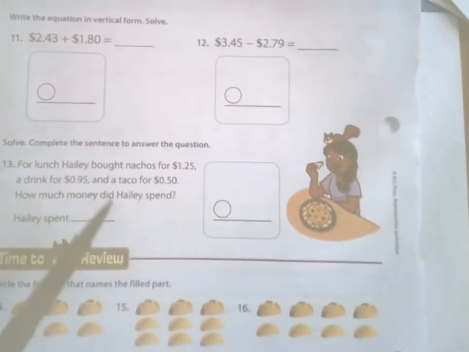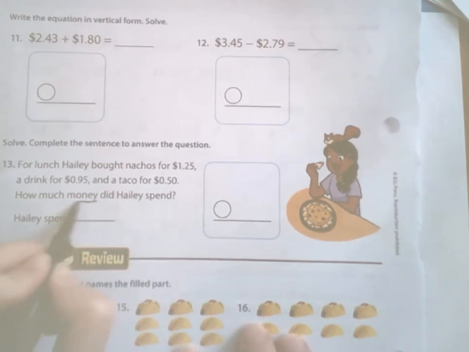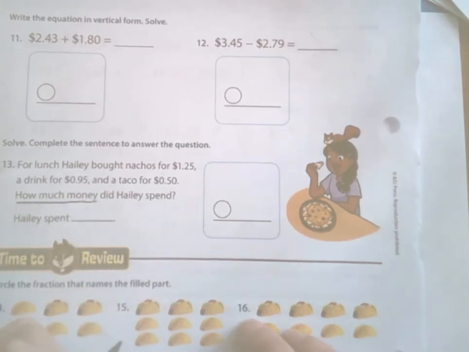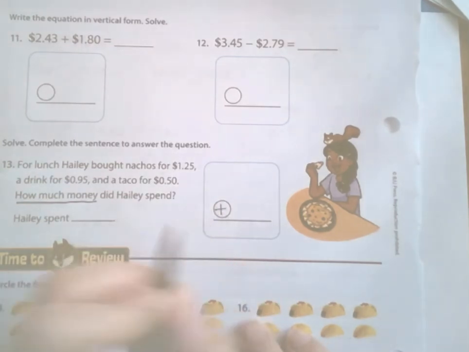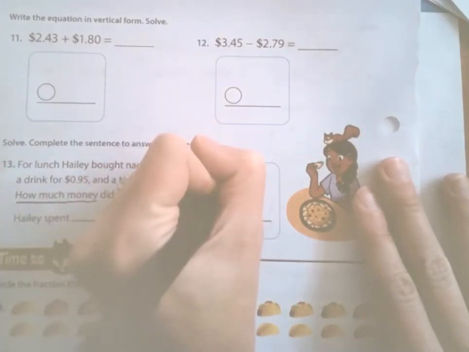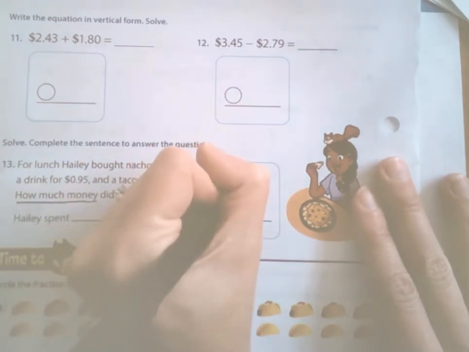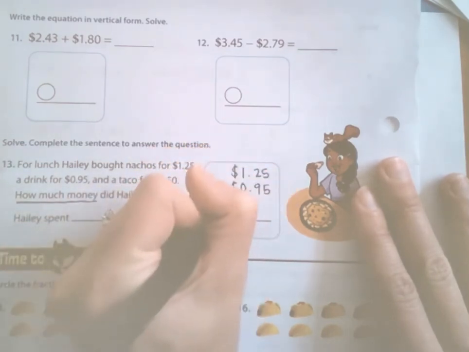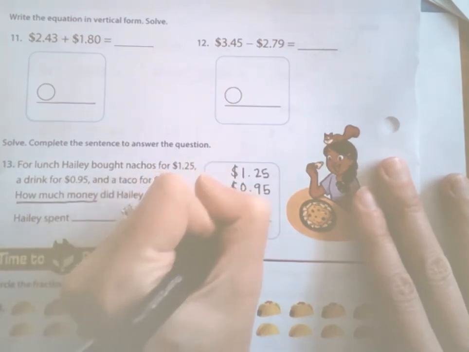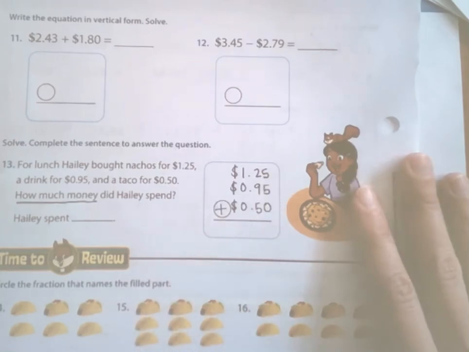For lunch, Haley bought nachos for $1.25. Yum, yum, yum. A drink for 95 cents and a taco for 50 cents. How much money did Haley spend? We're finding out how much money in all. We are going to have to add. We're adding 3 numbers. It's very important when you write these numbers in here with your best penmanship to line up your dollar signs, your place values, and your decimal points. Think in groups of 10, use the strategies we've learned.